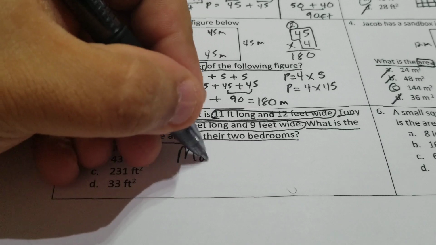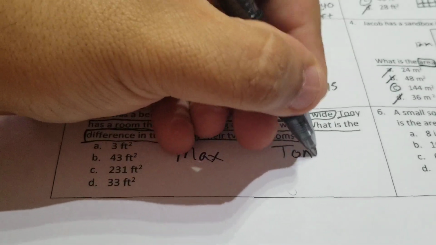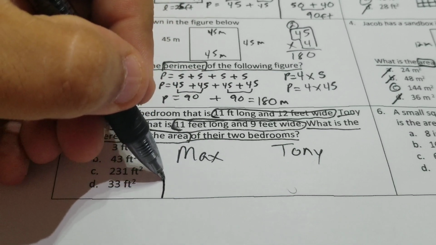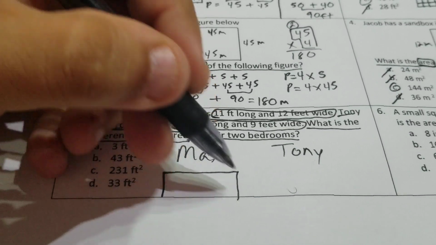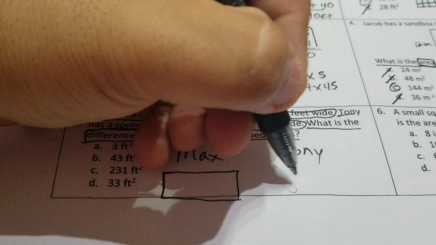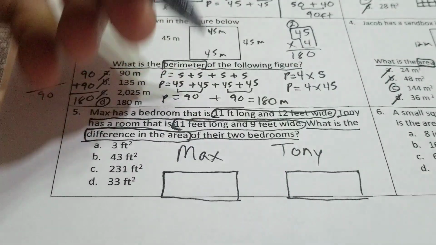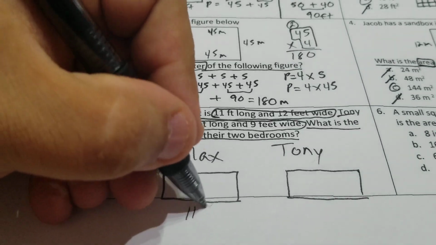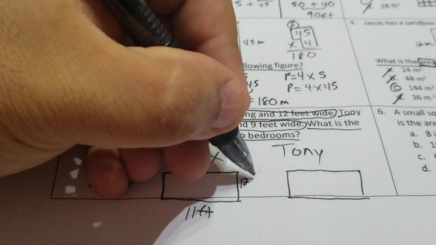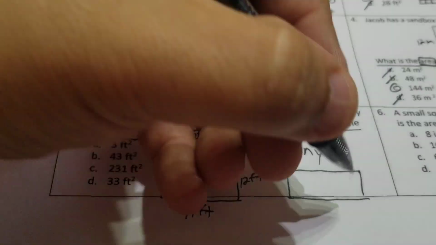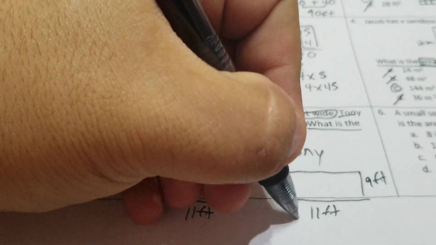You've got Max and Tony. I'm going to draw their two rectangles here. It's a little bit of a rough drawing, so forgive me. Max is 11 feet long, 12 feet wide. I know I should have put it the other way, but you get the idea. And the other one is 11 feet long and 9 feet wide.